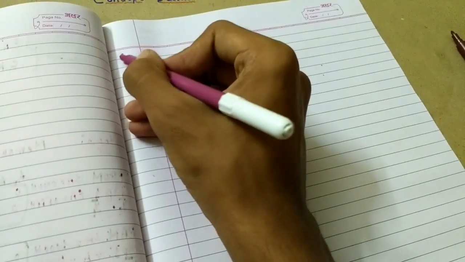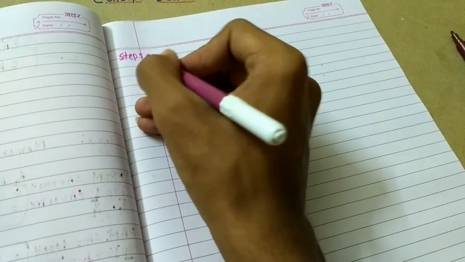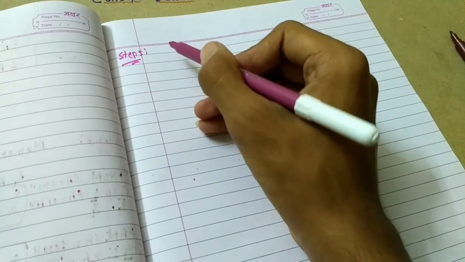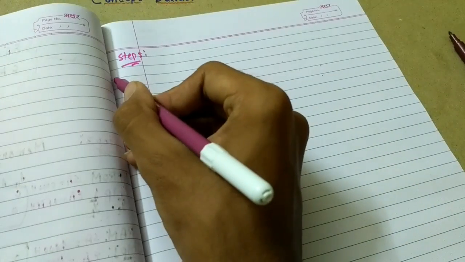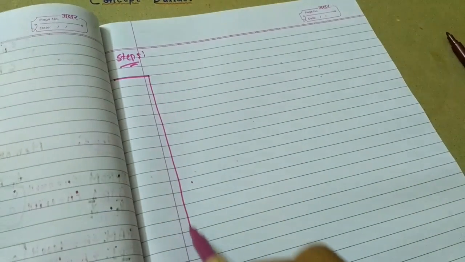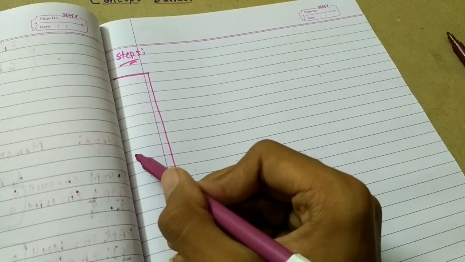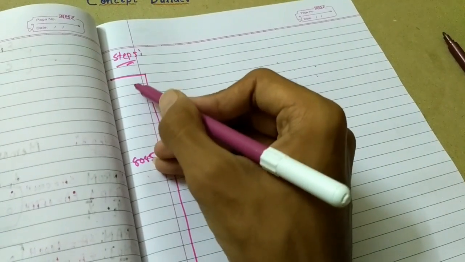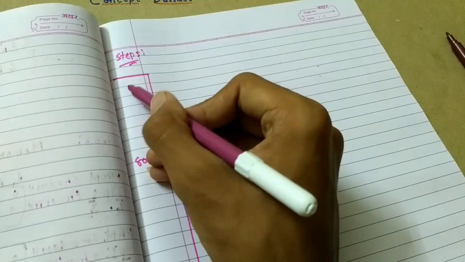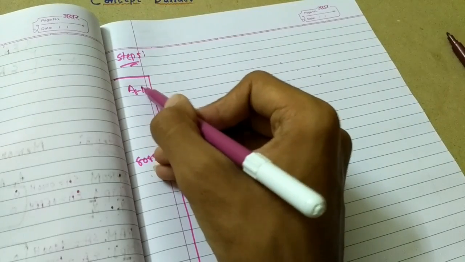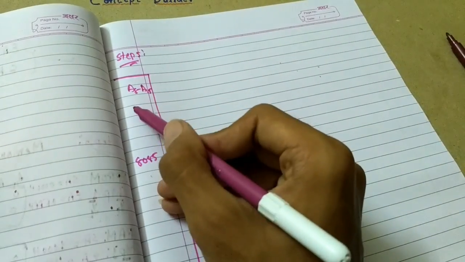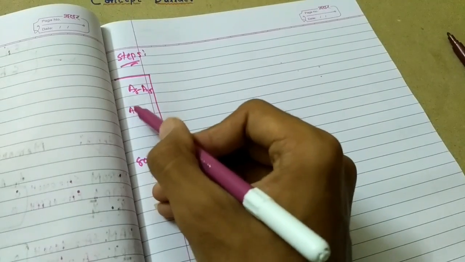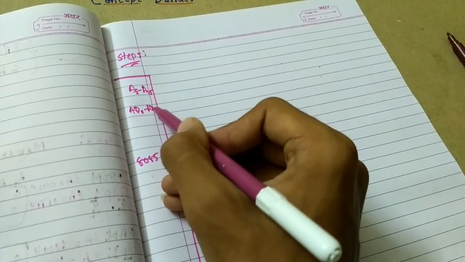So this is the final step, the implementation step. Let me draw. This is the 8085 processor. This is A8 to A15, the higher order address lines. This is AD0 to AD7, multiplexed.